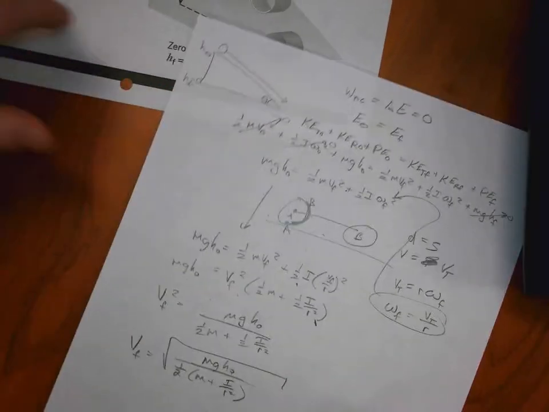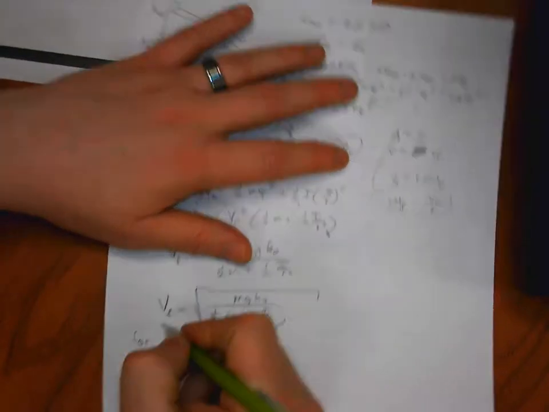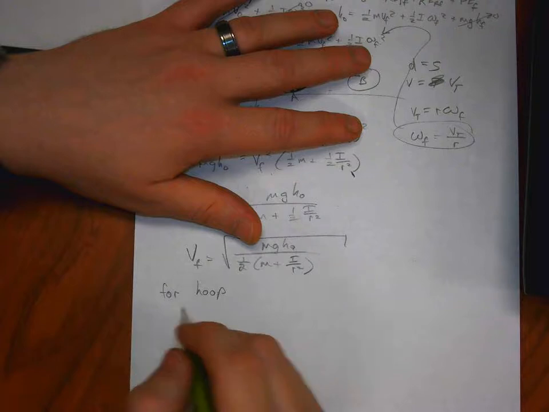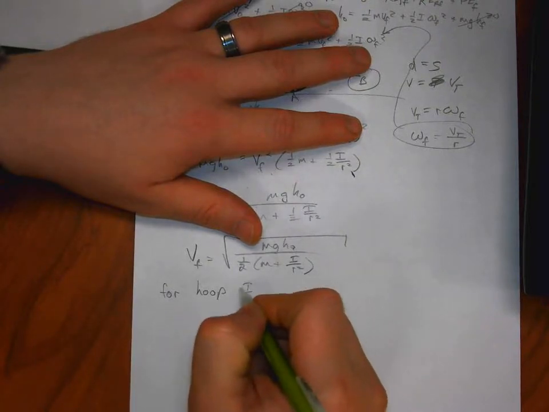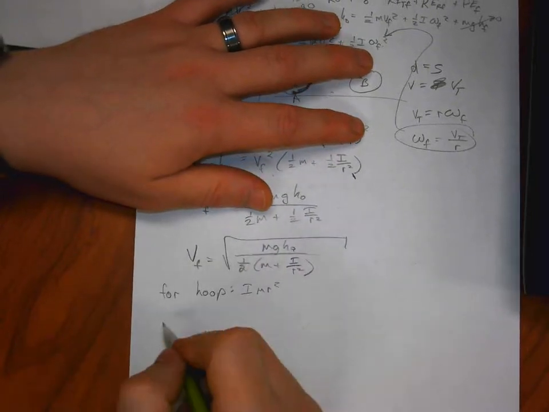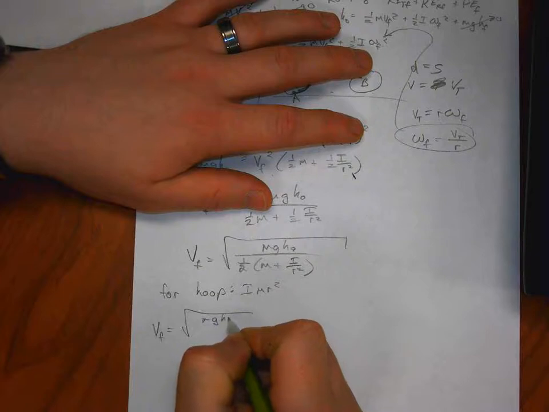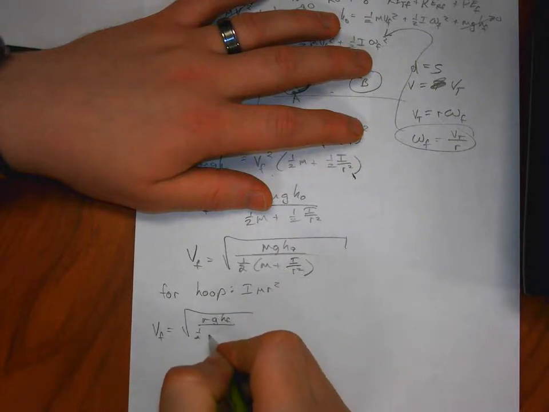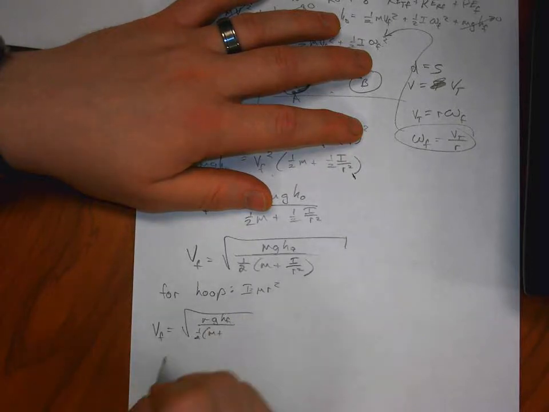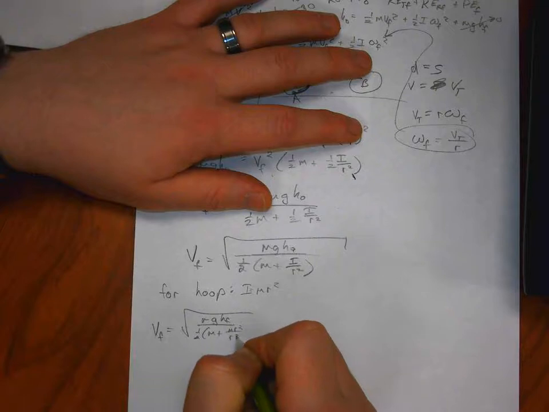But let's take another look at it. So for a hoop, we know that I equals mr squared, so I can plug that into the equation for velocity. So Vf equals square root of mgh over 1/2 m plus mr squared over r squared.